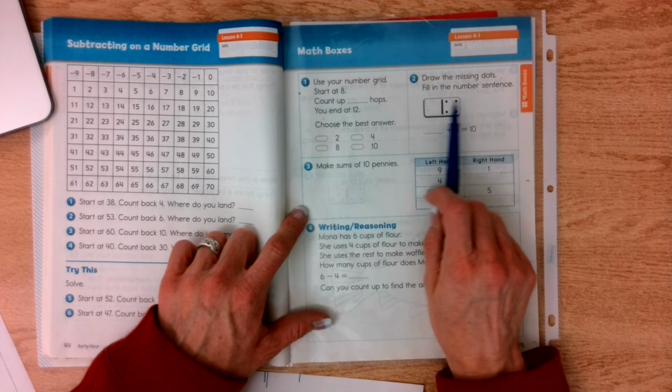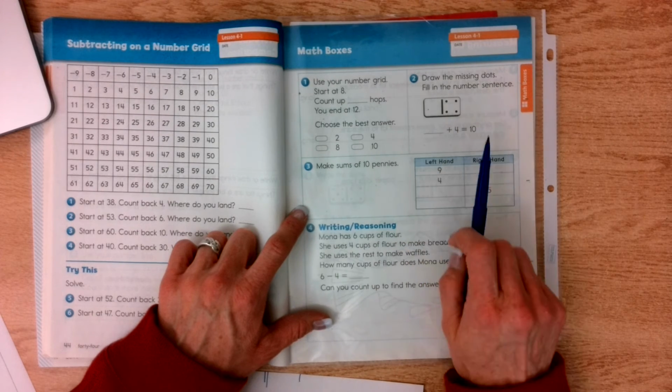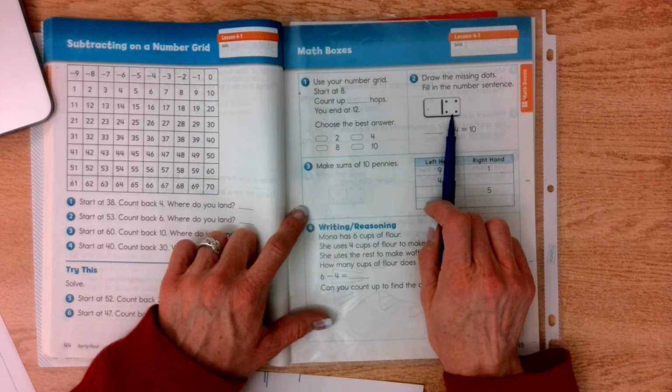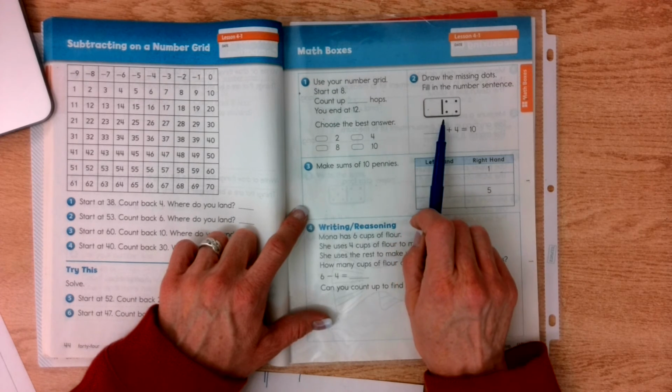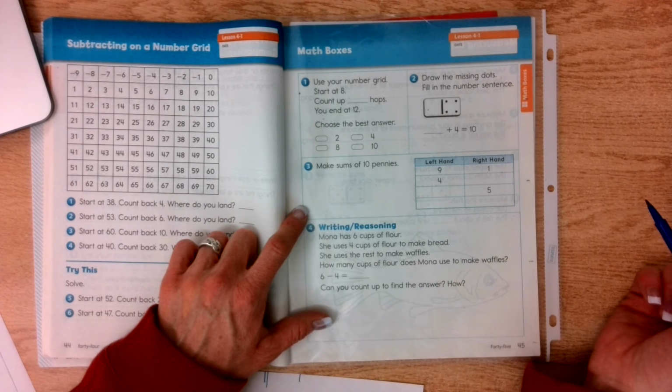Draw the missing dots, fill in the number sentence. So 4 plus what goes here equals 10. So this is how you add on. You could say 4 and then start putting dots in there until you say 10. Then count the dots and put the number down here.